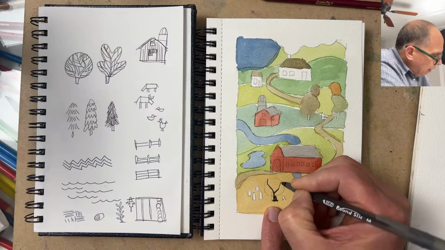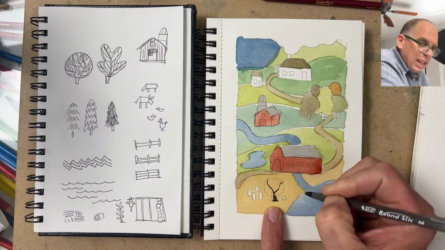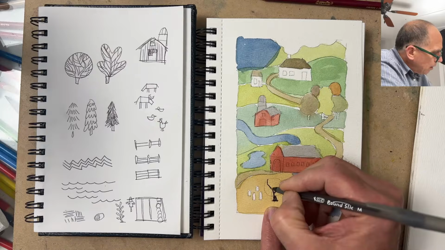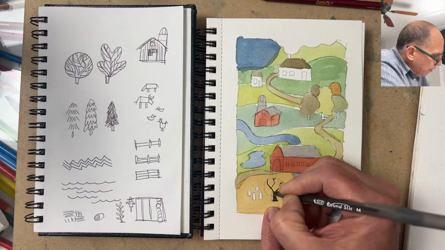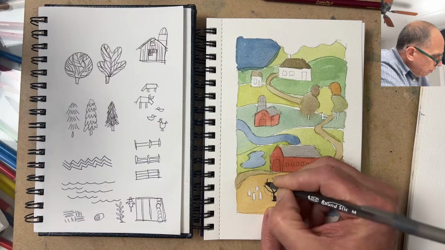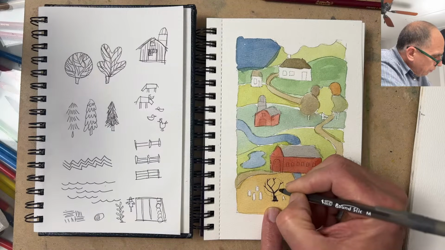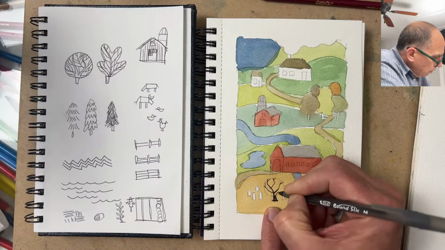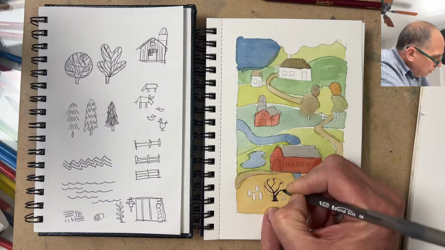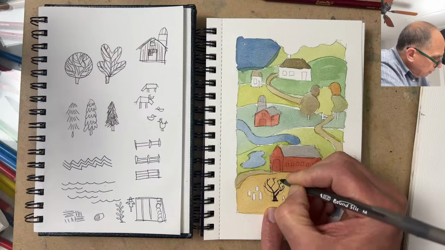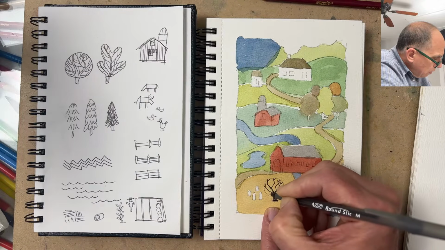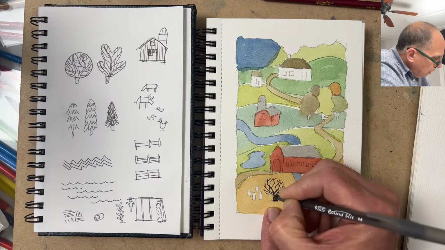And I go to the tip, I come back a little bit, and I come out to the edge, just like that. All the way out to the edge. Remember, this is an old dead tree, so it has no leaves on it. Right here to the edge.